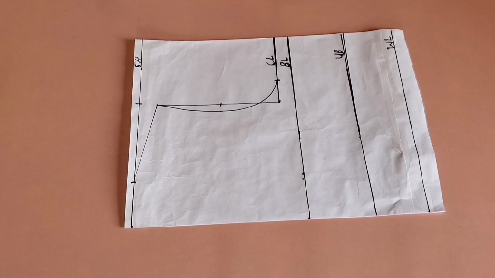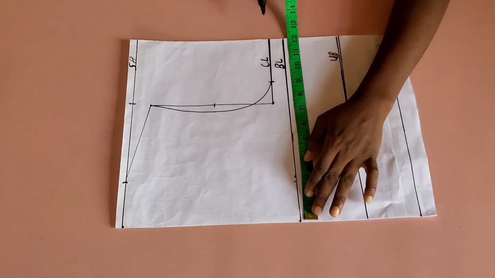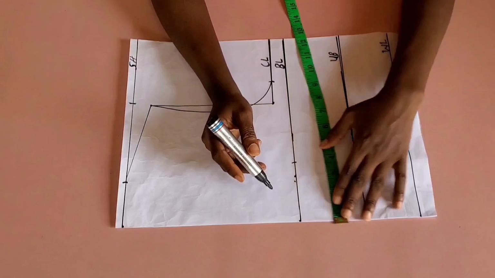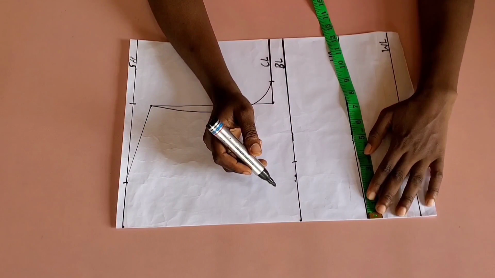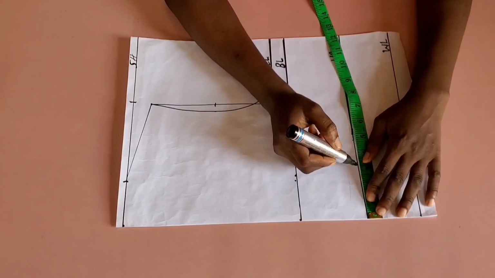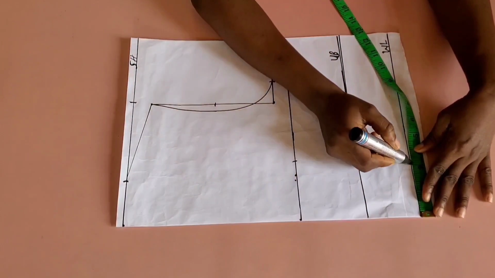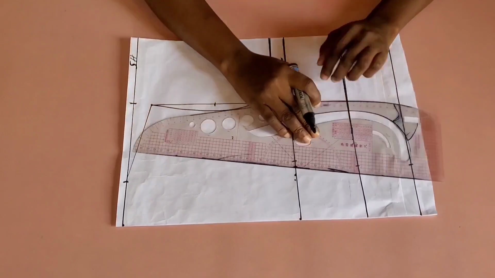Now on the bust line, I'll measure half of my nipple to nipple measurement, which is 3.5 inches. And on the underbust line, I'll remove ½ inch from that measurement, then mark 3 inches. And I'll mark 3 inches on the waistline as well. Then connect the points together.